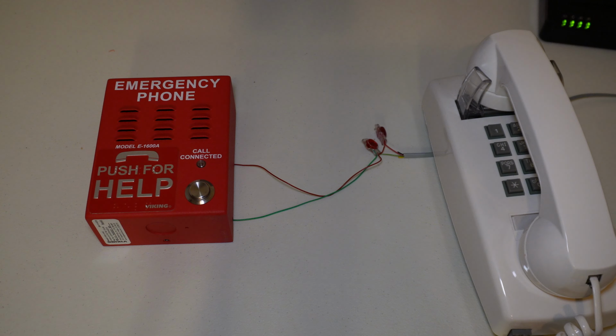Alright, so now a moment of truth, an operational test. Let's go ahead and activate this thing. Alright, so there it went.